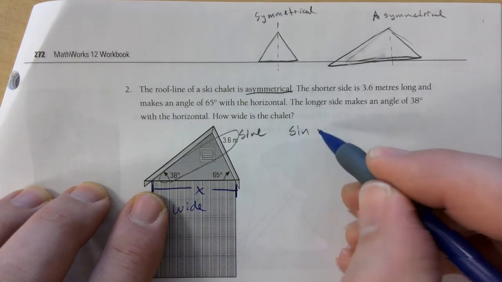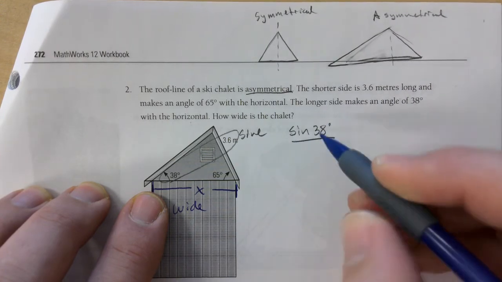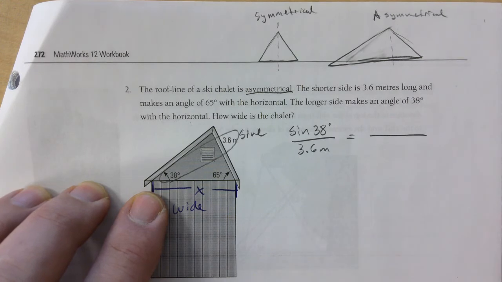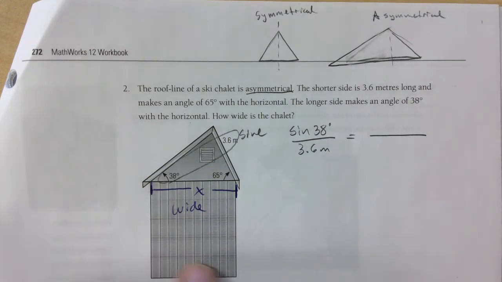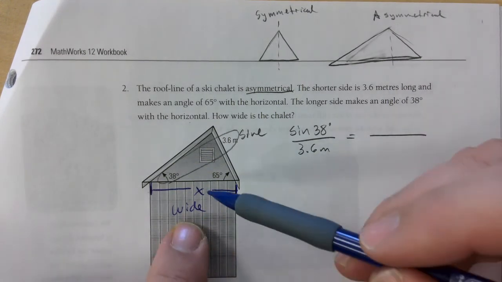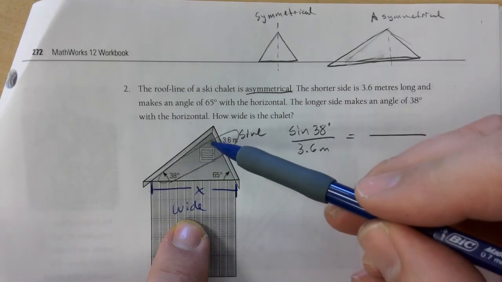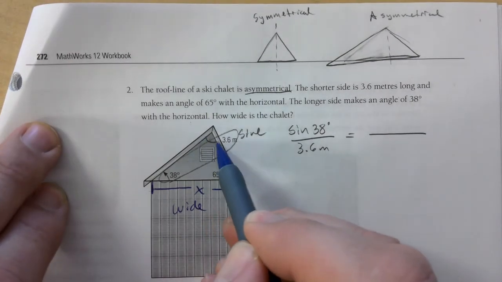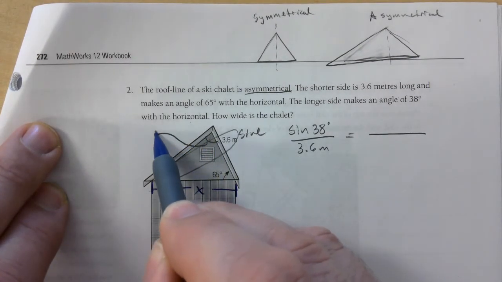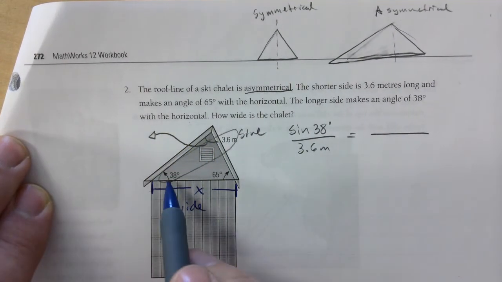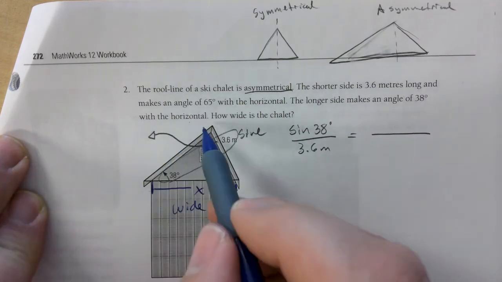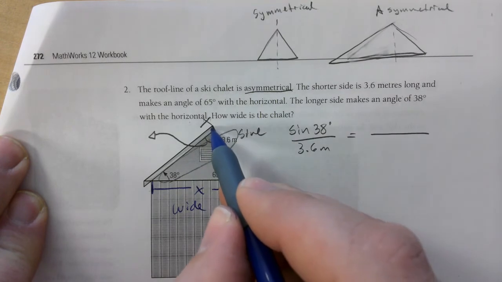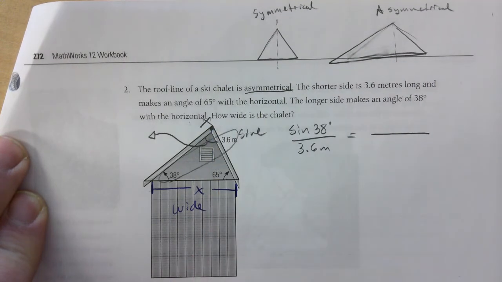So I'm going to go sine of 38 over 3.6 meters. And if I want this side, I need the angle across from it. So to get this angle, we're going to just go off to the side here. And we know two of them. So why don't we call this angle X, like capital X at the top here.